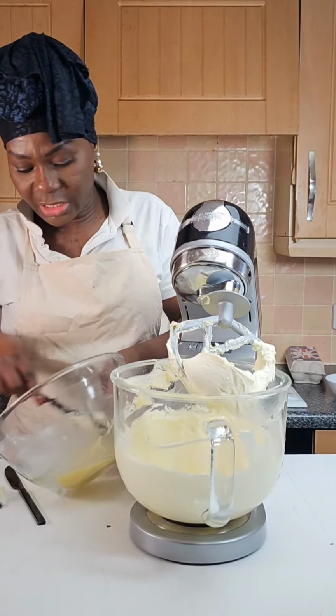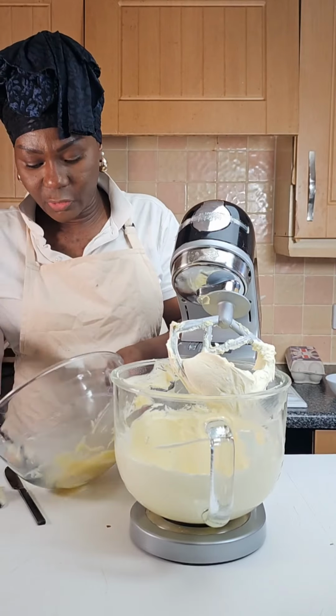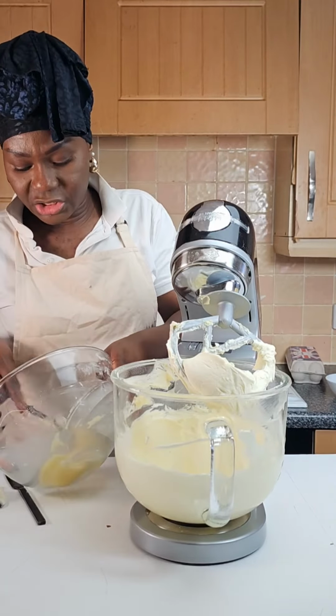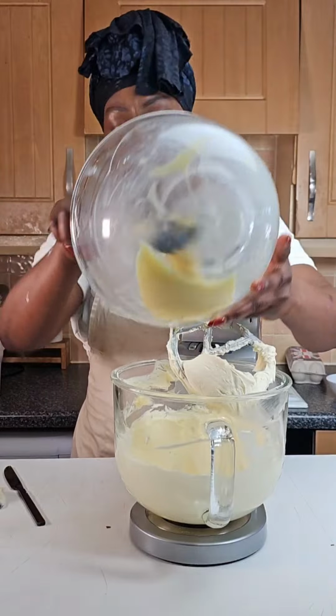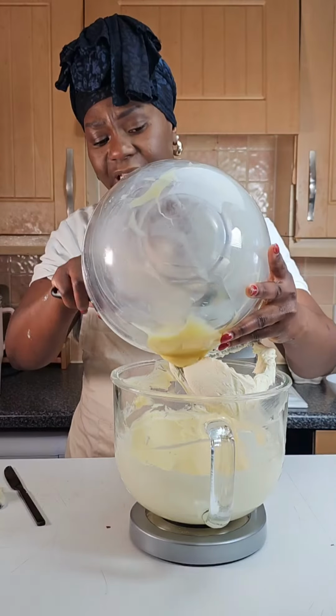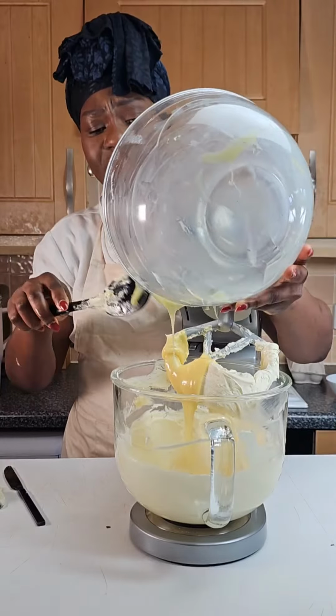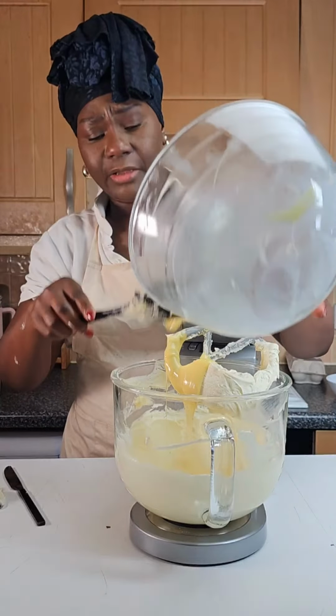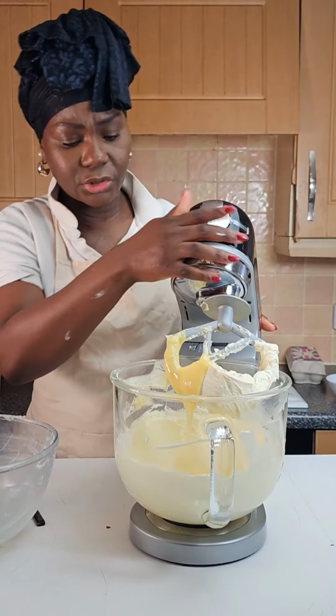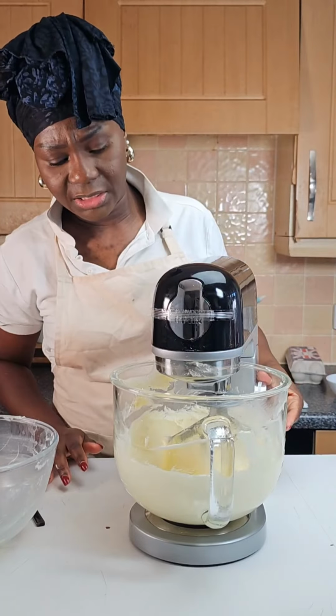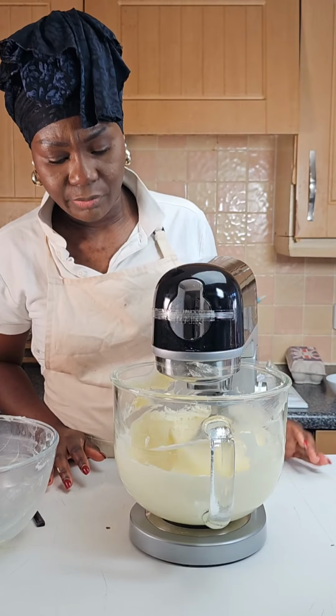Now we have corn syrup in here to help the emulsification process. When this goes in, it's not going to be in longer than probably 2 minutes. We just want this to mix in quickly, and that's it. So the white chocolate goes in and mixes.